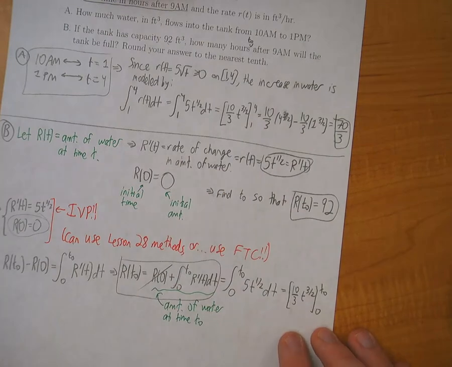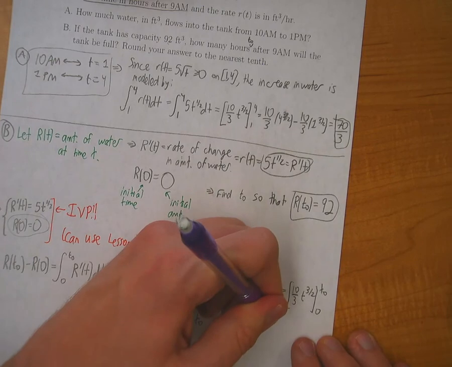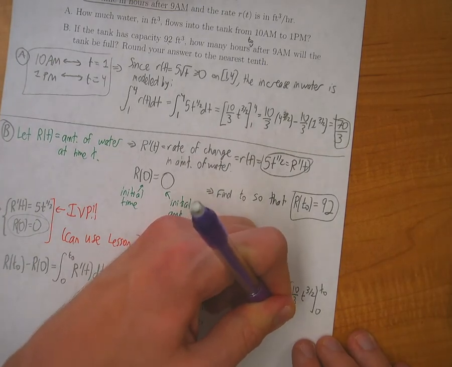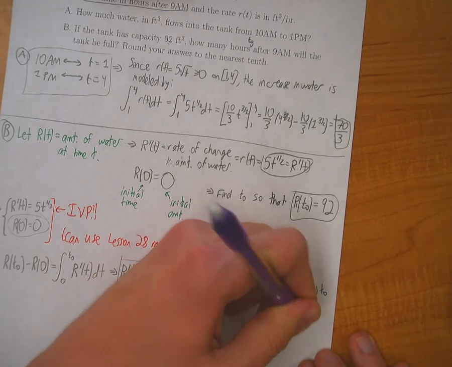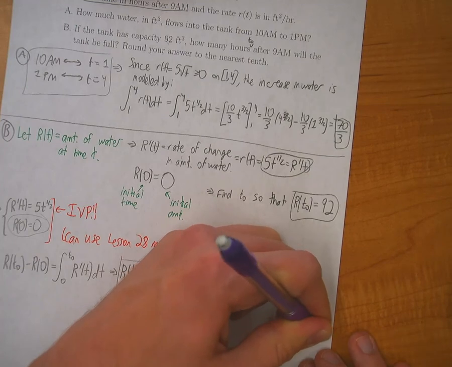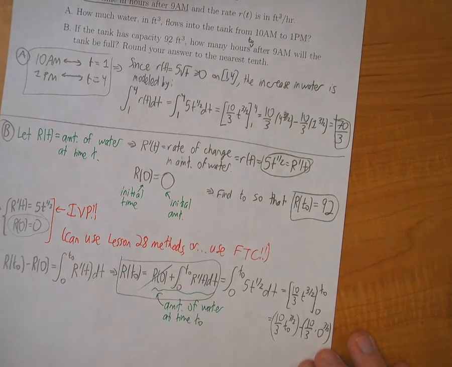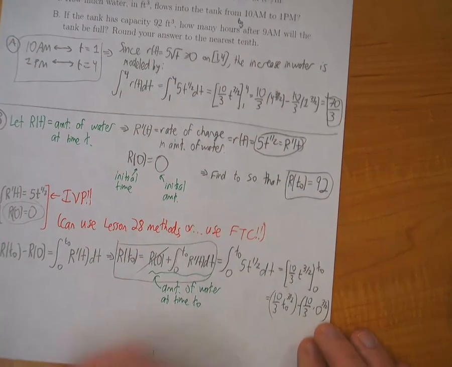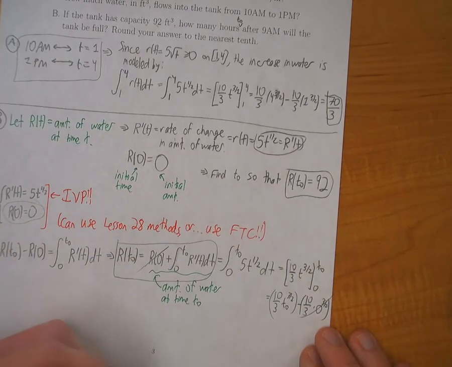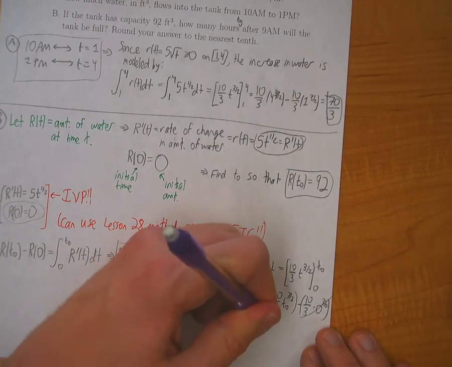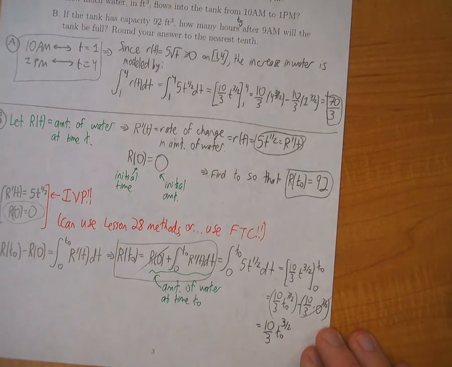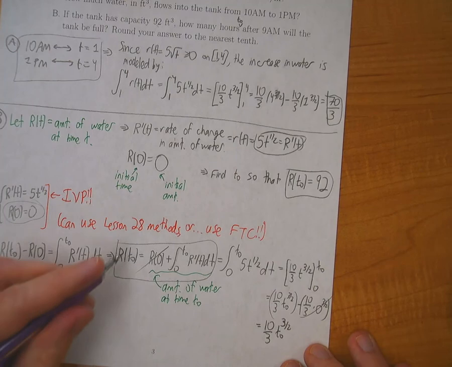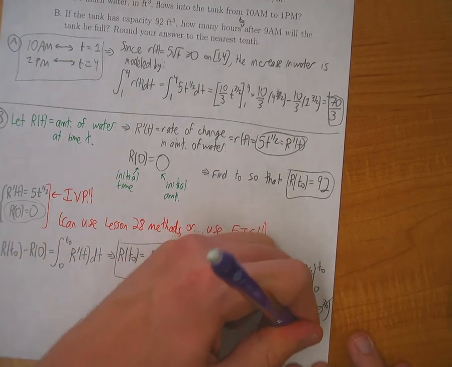Then if we apply the fundamental theorem of calculus, as per what we did in example 2b, we have 10/3 times t naught to the 3/2 minus 10/3 times 0 to the 3/2. This part goes away pretty quickly. So we have 10/3 times t naught to the 3/2.